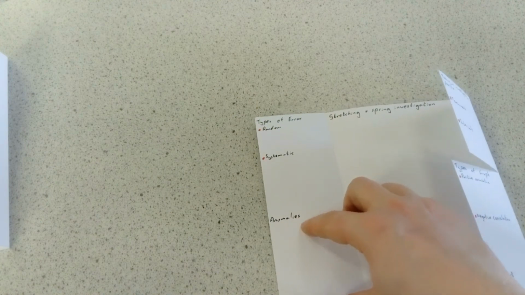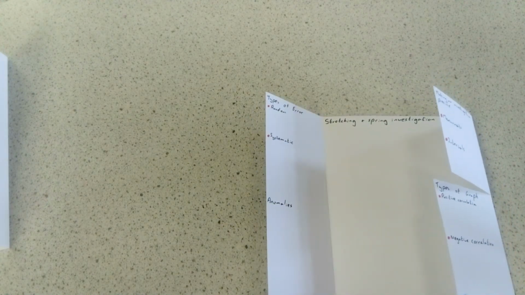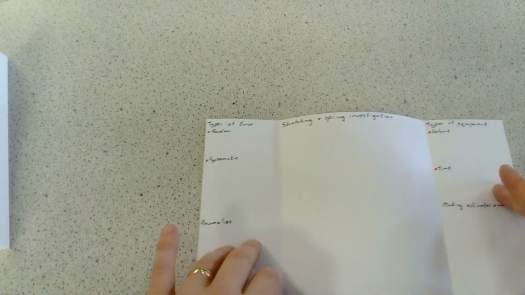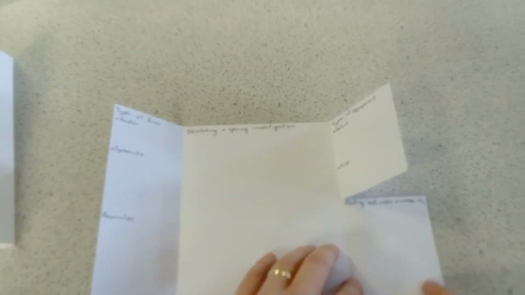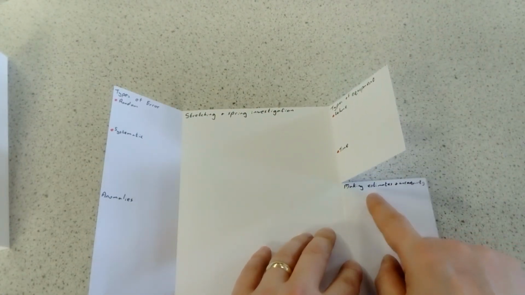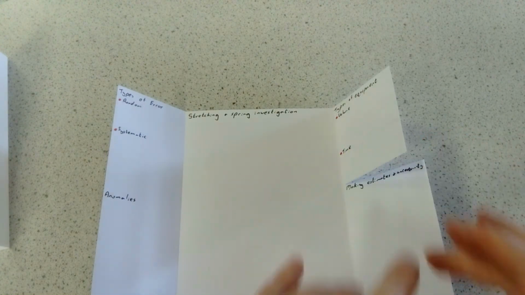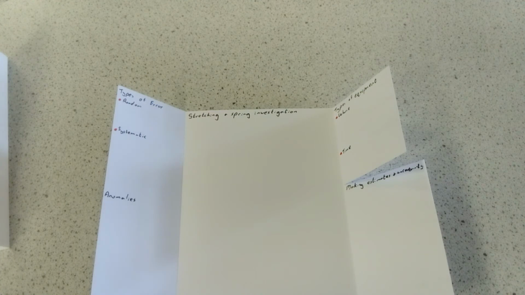Underneath that, little section on anomalies. Remember, an anomalous reading is a reading that doesn't fit the pattern. If it's on a graph, it's a reading that doesn't sit on that line of best fit. Go and do something like that. Underneath there, in that part, a little bit on making estimates, what causes uncertainties, brief description.